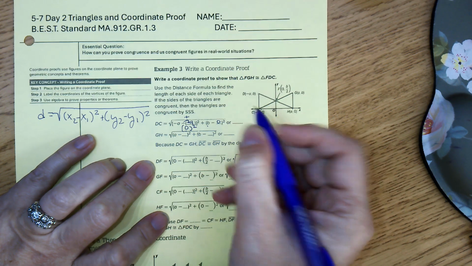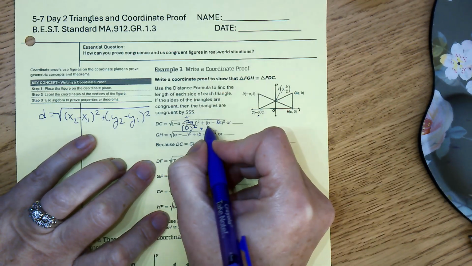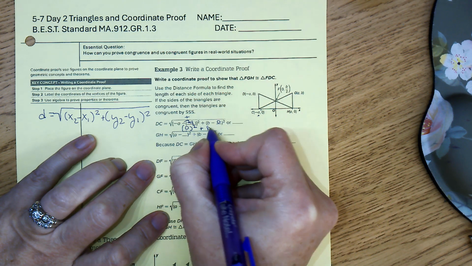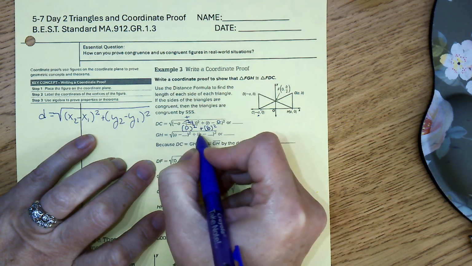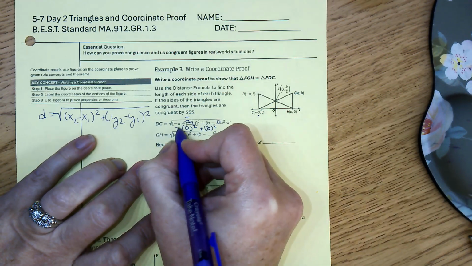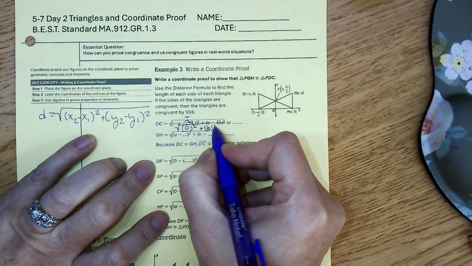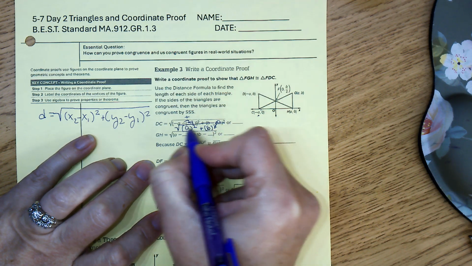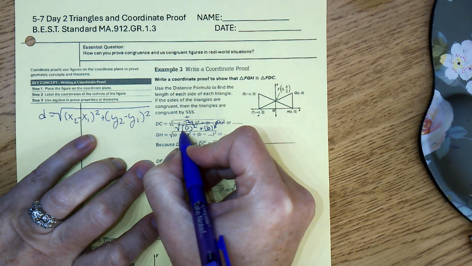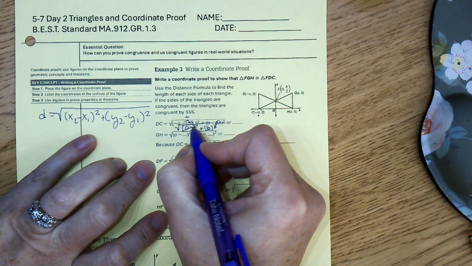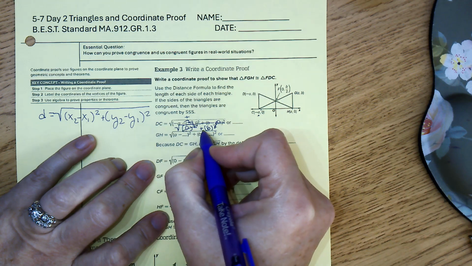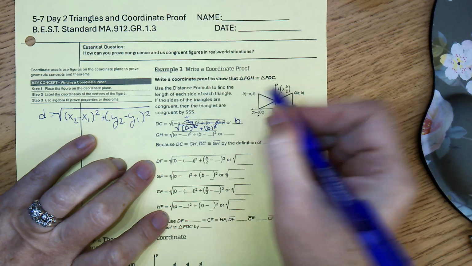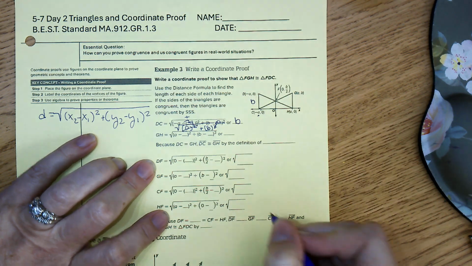That's 0 squared, plus B minus 0, which is B, so B squared. Then the square root of the whole thing: squaring and square rooting cancel each other out. Squaring 0 is 0, so nothing plus B is just B. So from D to C, the length is B.